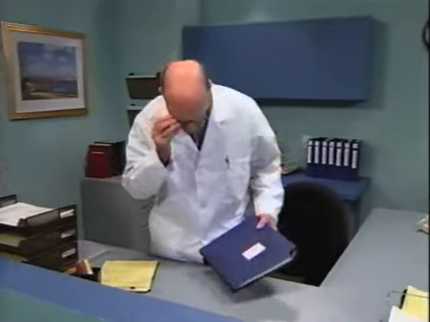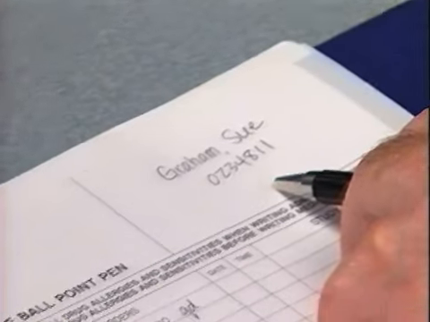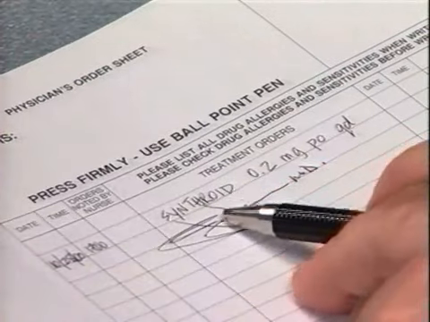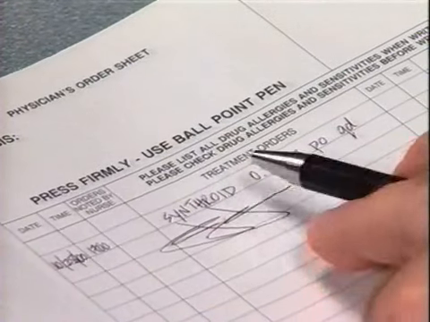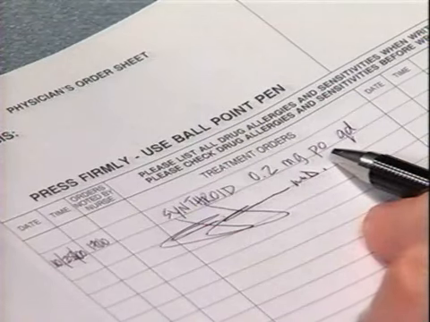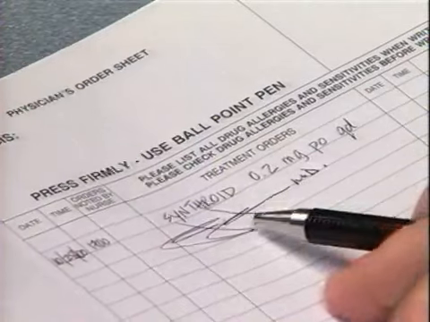Regardless of the type of medication order a prescriber writes, it must include certain information, including the patient's full name, the date and time, the name of the drug, the form and amount of drug to give, the administration route, the time schedule for administration, and the prescriber's signature.